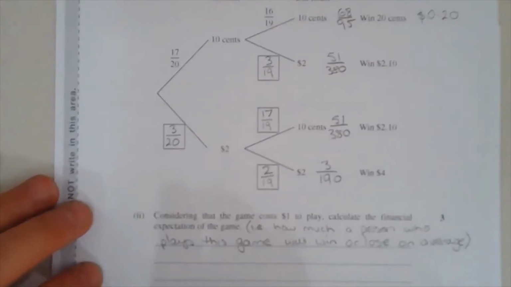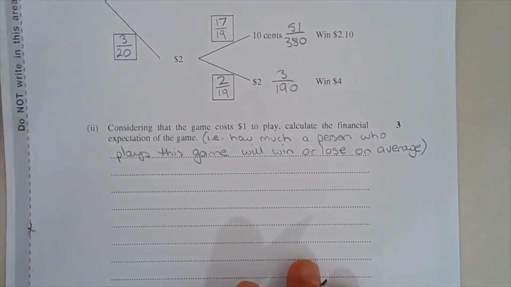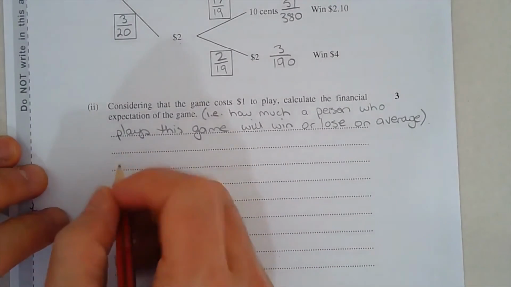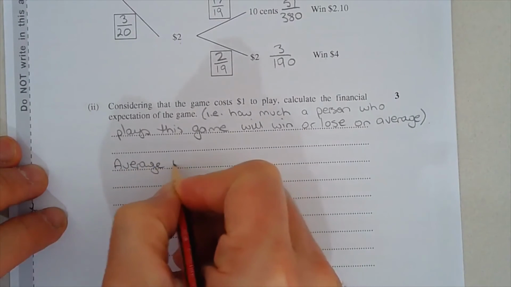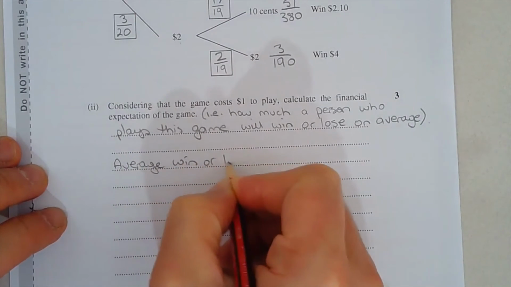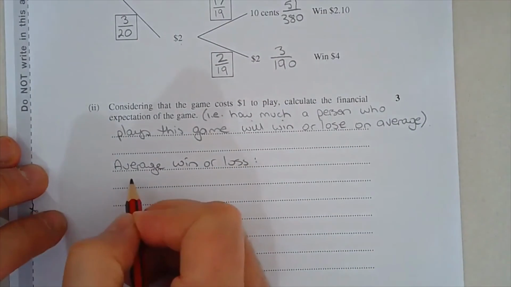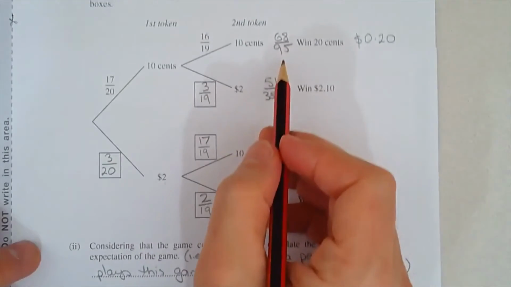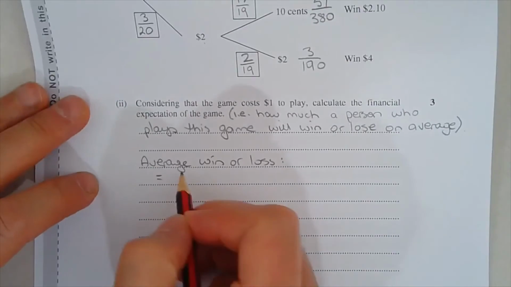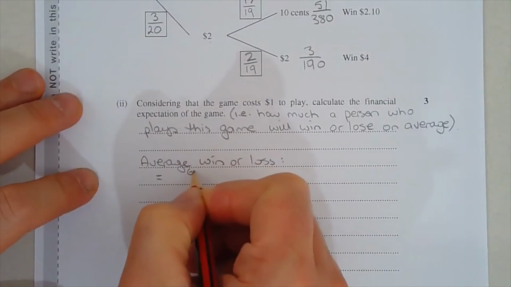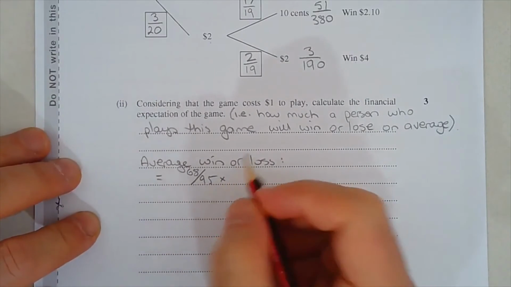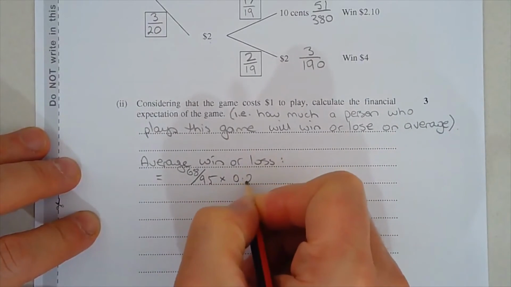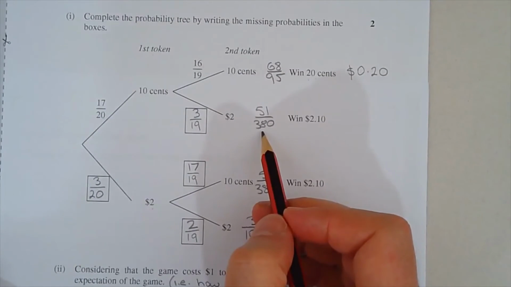Okay. So the financial expectation, or we could say the average win or loss, is equal to the probability of winning 20 cents. So that's going to be 68 over 95 multiplied by 20 cents, plus the probability of winning $2.10.